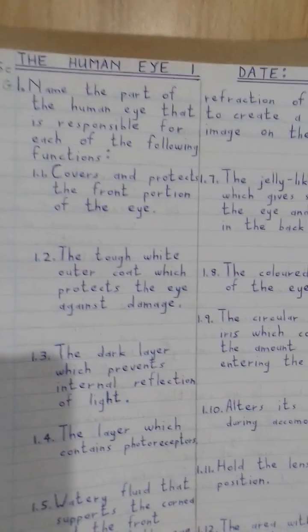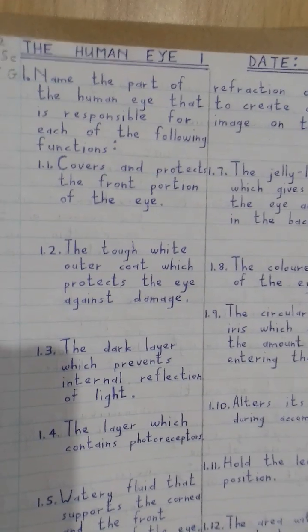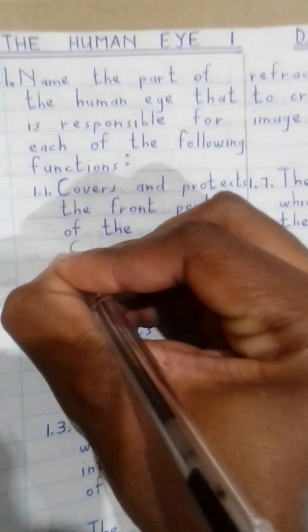I know in the laptop it says covers and protects the cornea, and this is the conjunctiva.